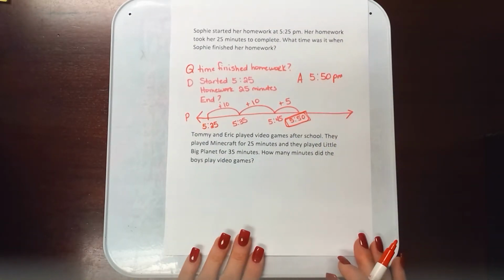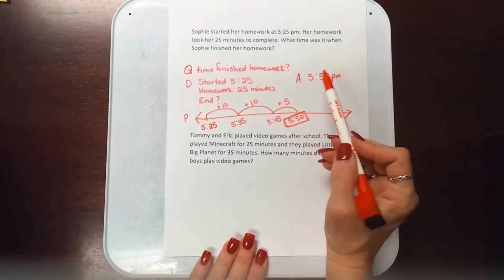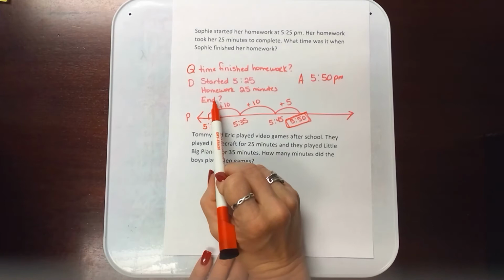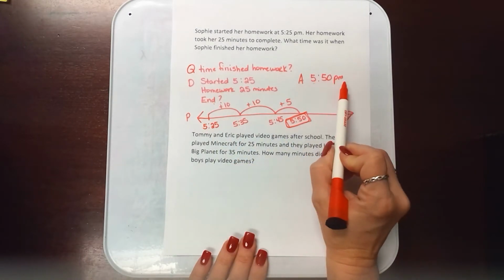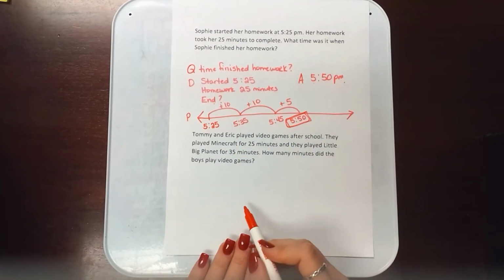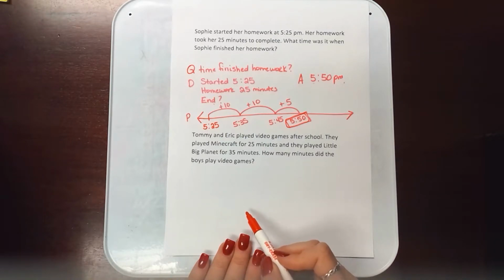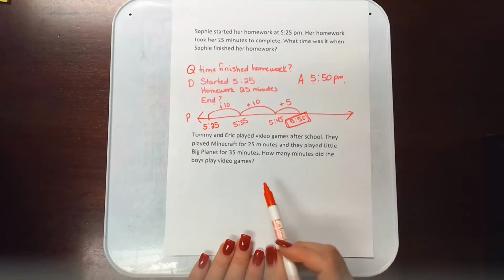All right, so for the next one, so this is one where we had a start time, we knew the elapsed time, and we were looking for an end time, right, which we found. So this one's going to be where we don't know a start time, we don't know an end time, but we do know how much time they did something. So let's look at this one.